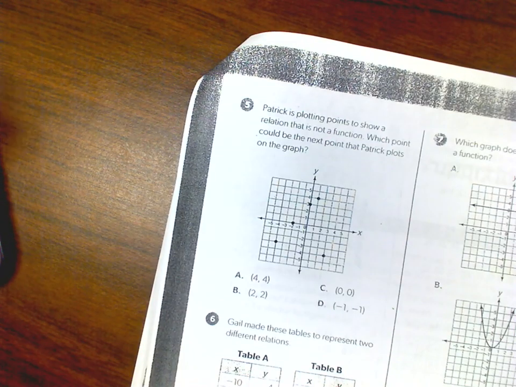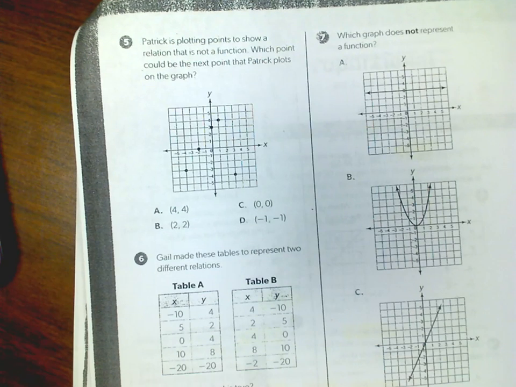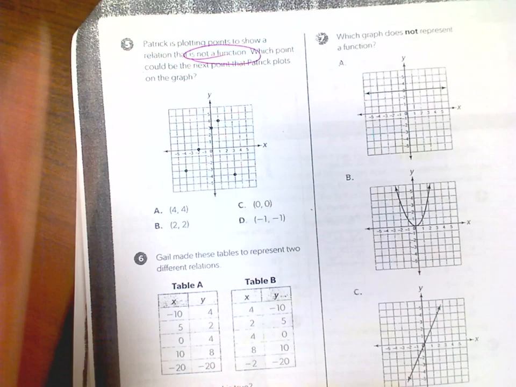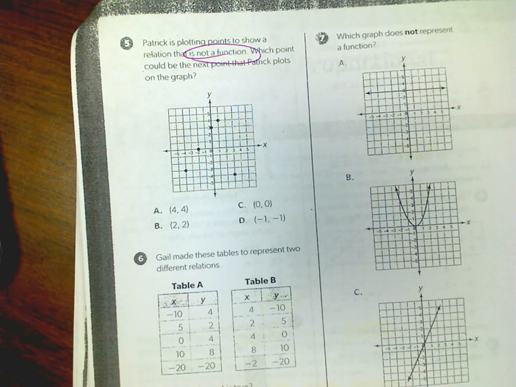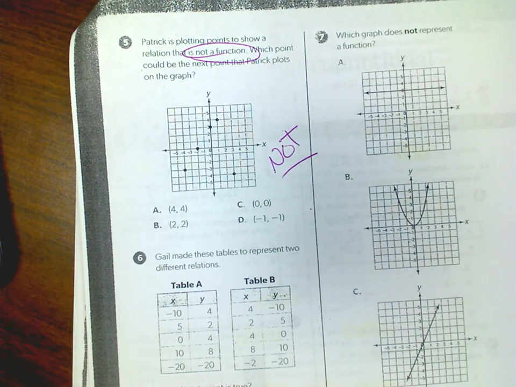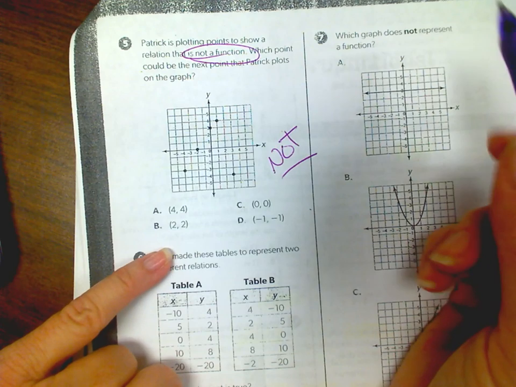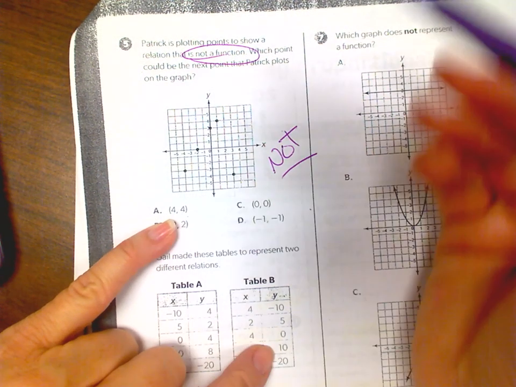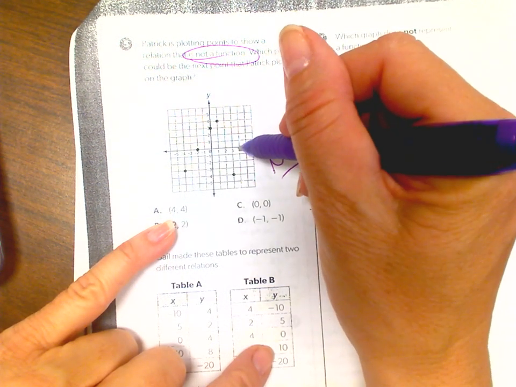Number 5. Patrick is plotting points to show a relation that is not a function. Which point could be the next point that Patrick plots? So again, we want something that makes it not a function. So if I did 4, 4, we went over here, we went 4 and up 4.